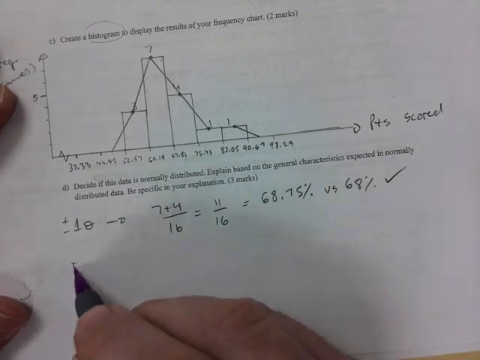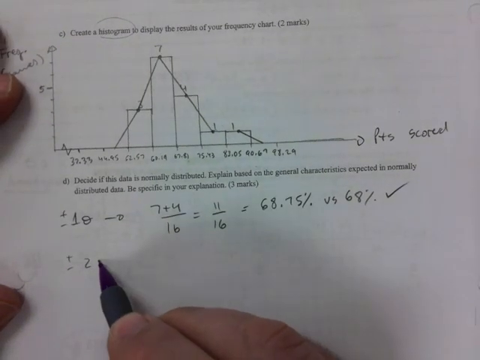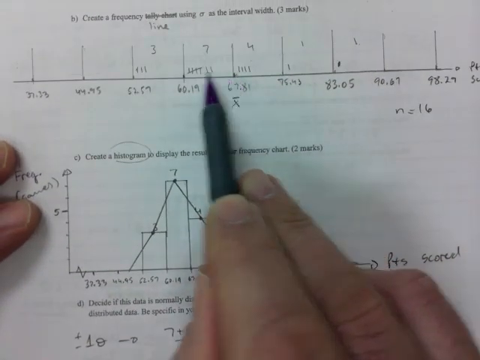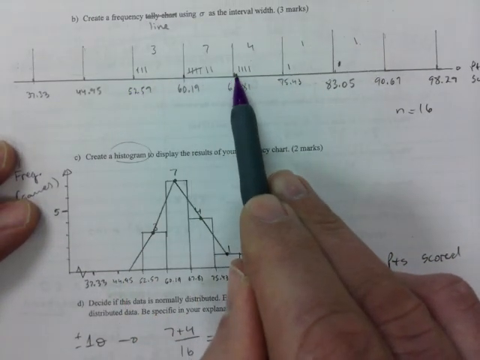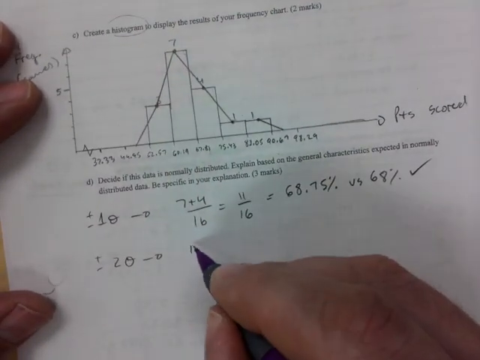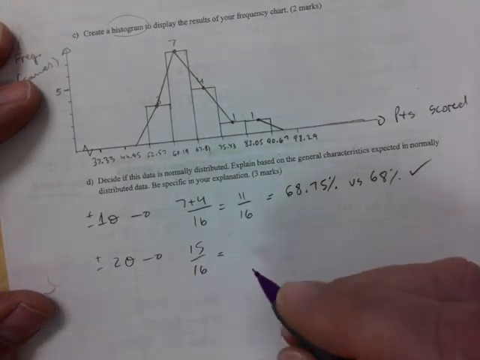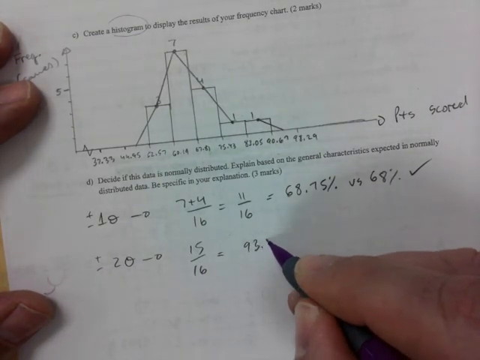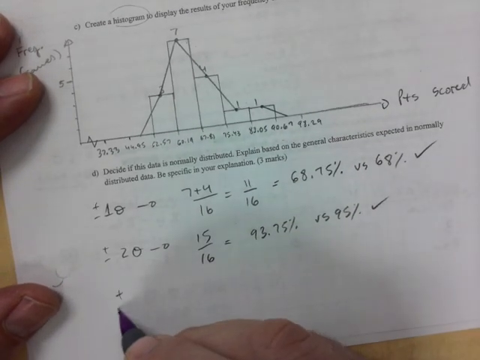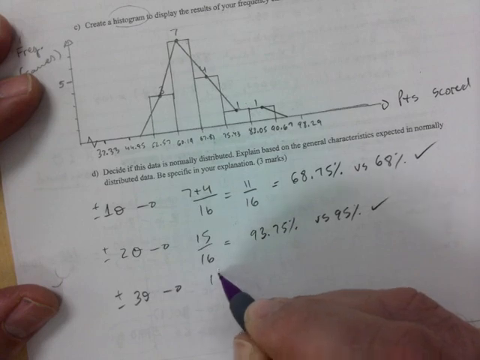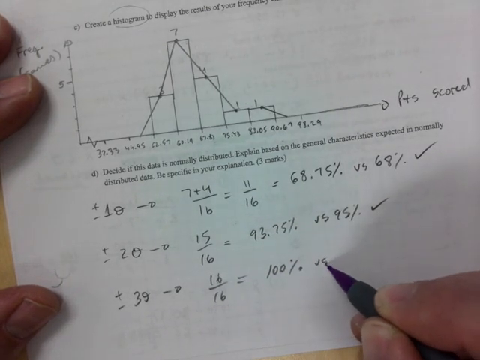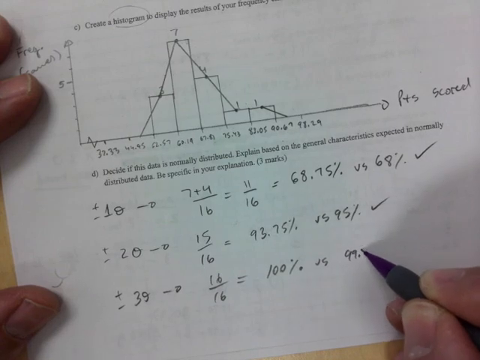Okay, that passes. Plus or minus 2 standard deviations. You go up here and notice that if you go 2 back and 2 front, it's everything except for 1. So that's 15, right? 15 over 16, which turns out to be 93.75% versus 95. Passes beautifully. And the last one will be 16 over 16, which is very close to what we want.